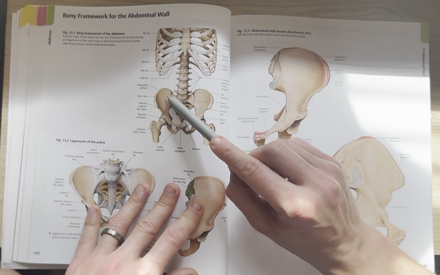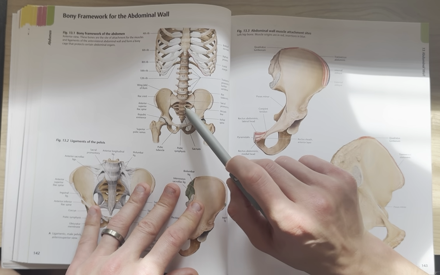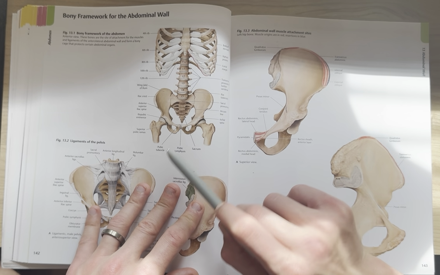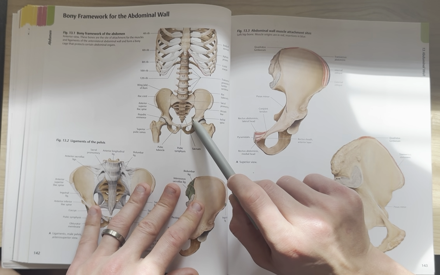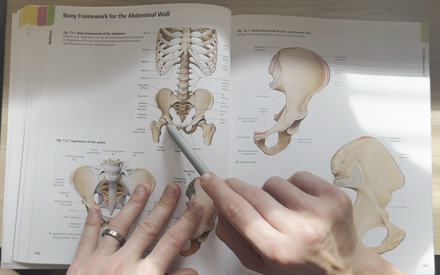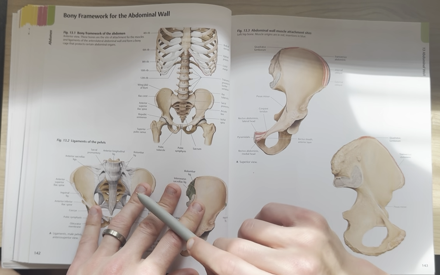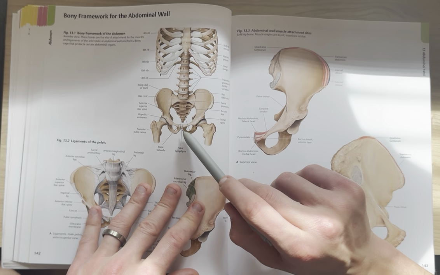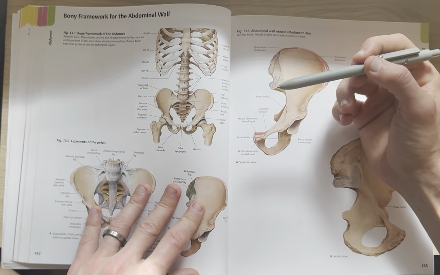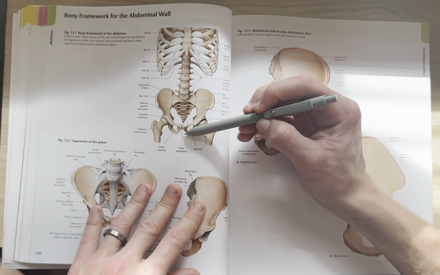But we've got the wing or the ala of the ilium, the iliac tuberosity, the sacral promontory, the arcuate line, the ischial spine, the ASIS again, the iliopubic eminence, the superior pubic ramus, the pubic tubercle, the pubic symphysis, and then the sacrum itself. And we'll get into it, but there's the ilium, the ischium, and the pubic bone.